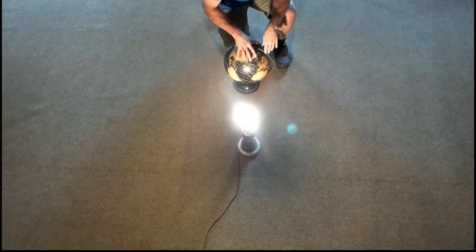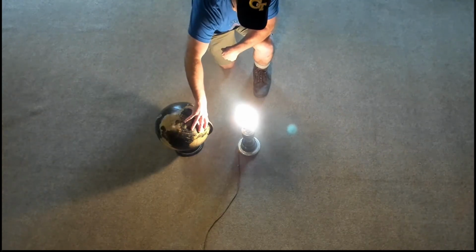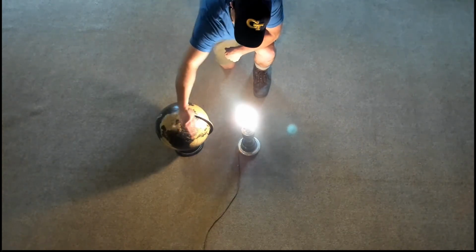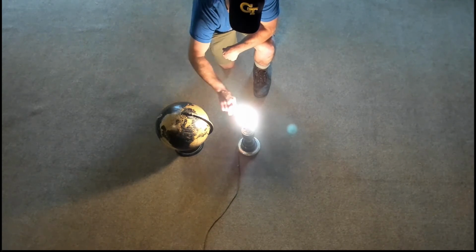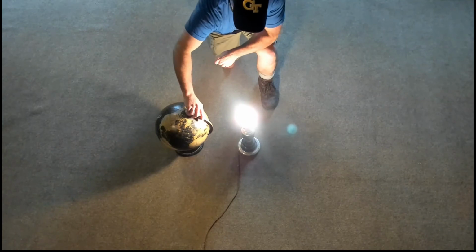Right now, the northern hemisphere would be in spring. Right here, the northern hemisphere would be in summer. Our days are really long, and the sun's rays are hitting more directly on the surface of the Earth. It's heating it up more.